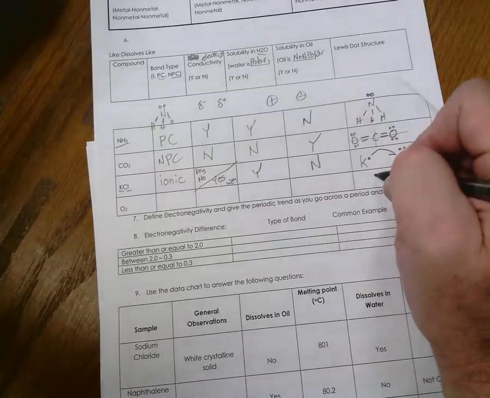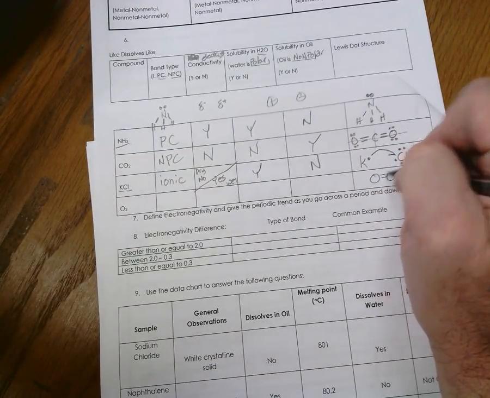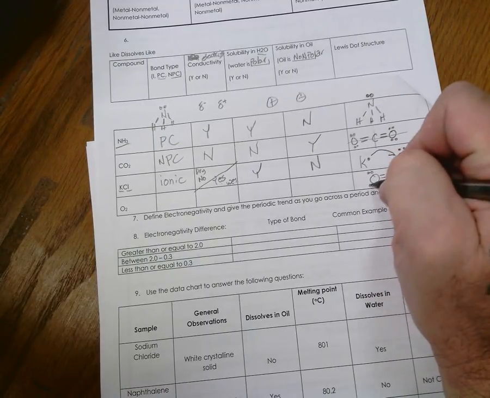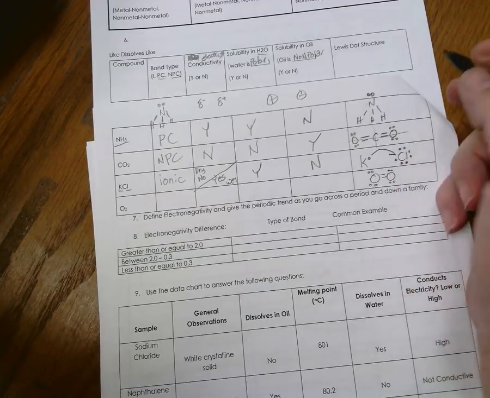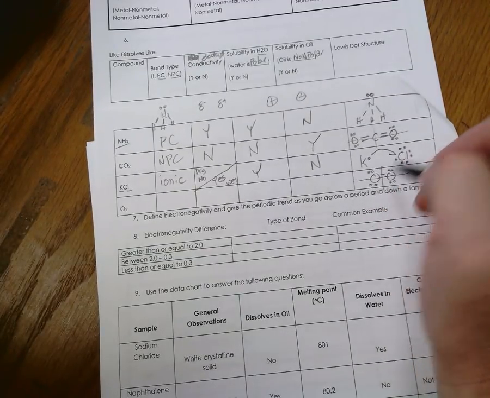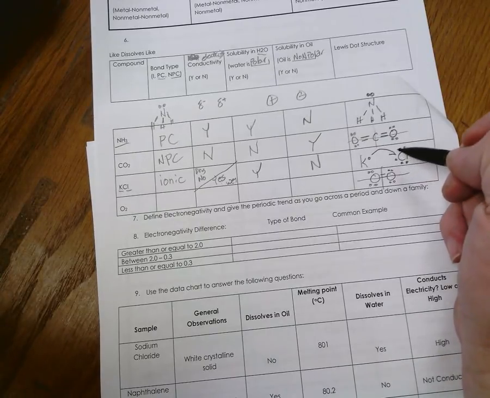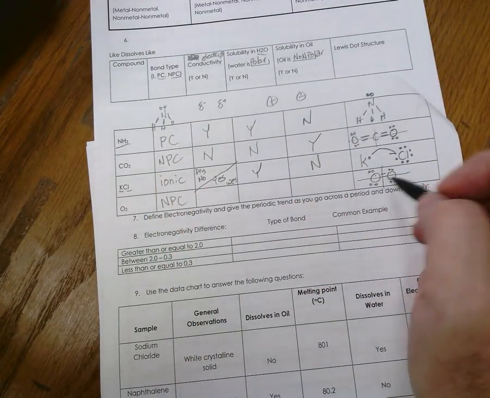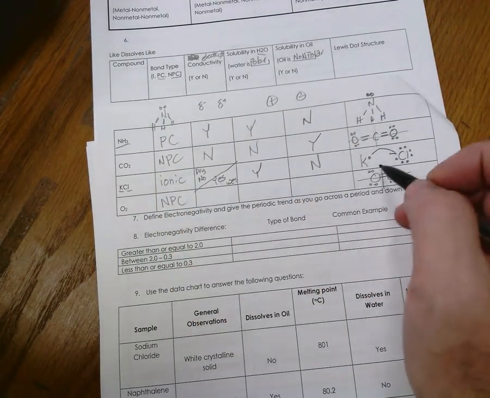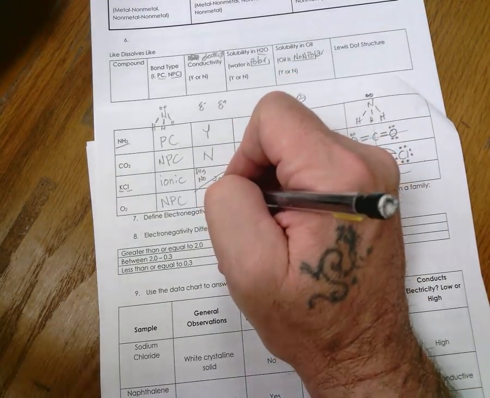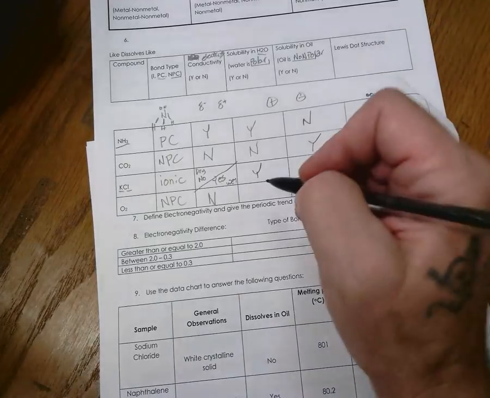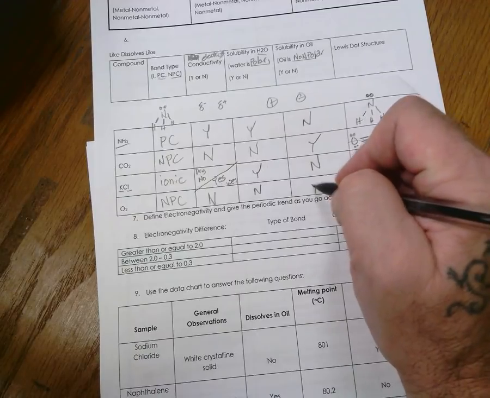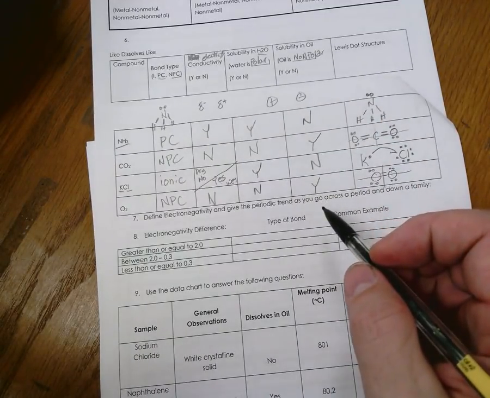O2, all right, let's draw O2. 2, 4, 6, 8, 2, 4, 6, 8. Everybody's happy. Is it symmetrical across two directions? Absolutely is. All diatomics are non-polar covalent because they're all non-metal, and they are symmetrical. Conductivity, no. Solubility in water, no. Solubility in oil, yes.